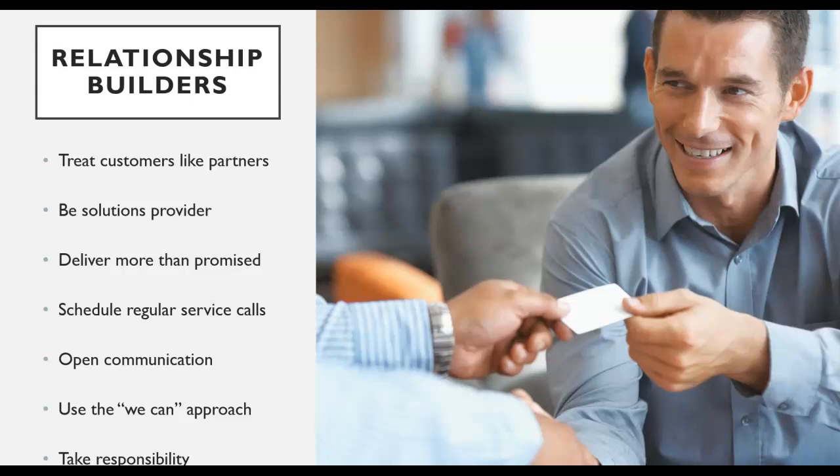Customers should be treated like partners. You're providing solutions. Under promise, over deliver. You are going to regularly follow up with the customer, have very open lines of communication. It's a partnership, so it's a "we" approach.